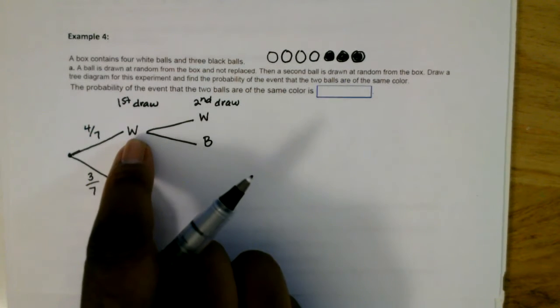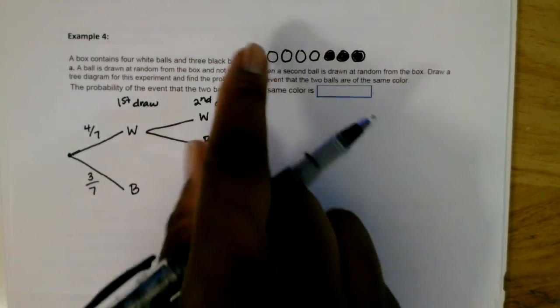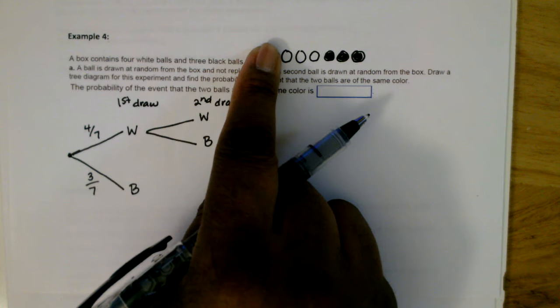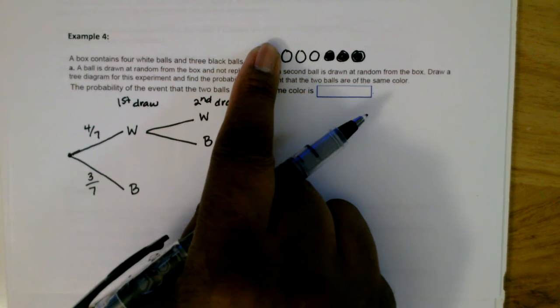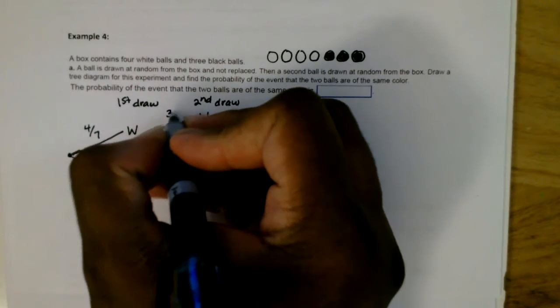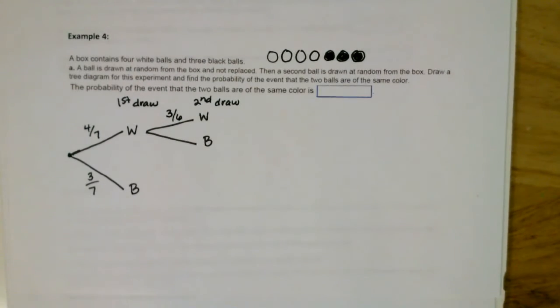If the first ball was a white ball, I'm going to be down to only 3 white balls because it's not going to be put back in the box. But this time, the total number of balls I have left will be 6. So the number of balls has reduced to 6, but I have 3 white balls to choose from. That probability now becomes 3 over 6.